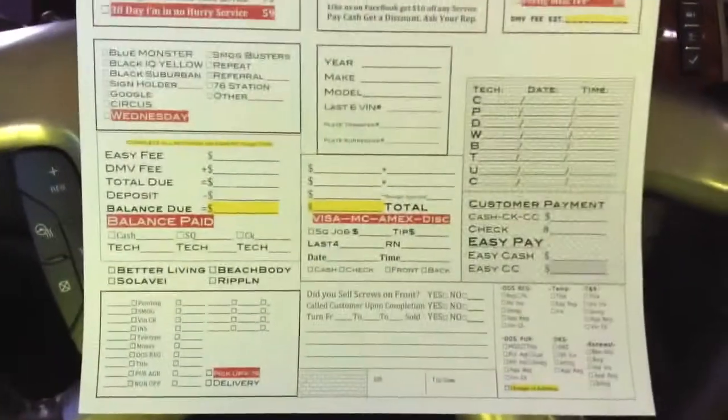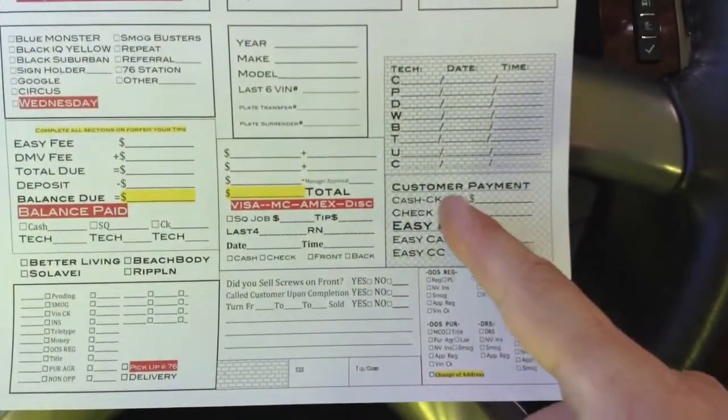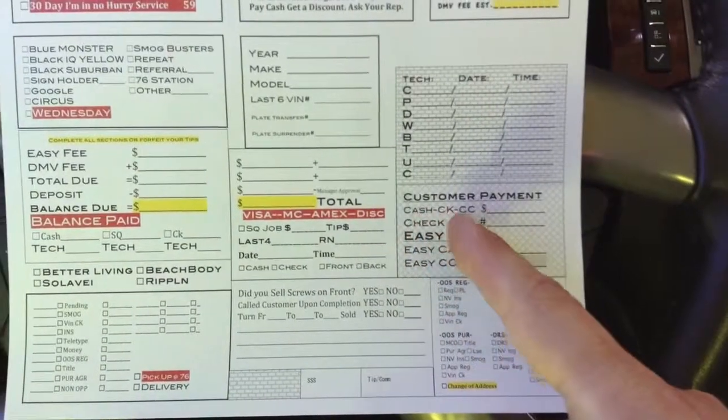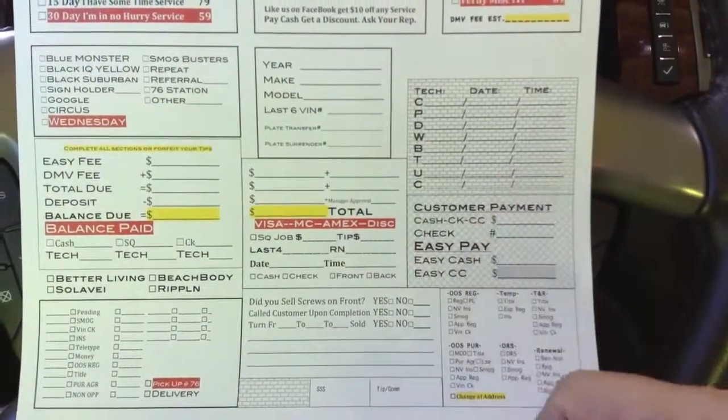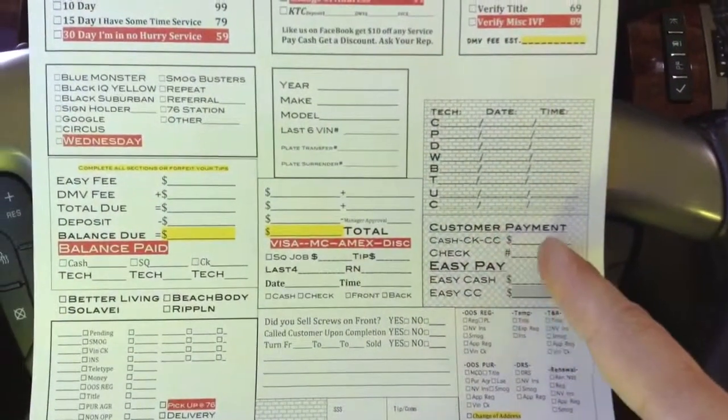Now we're going to go over this section next. Oops, here we go. This is for customer payment. I want to know up front how they're paying. Did they leave us a cash deposit? If so, there's a dollar sign here, write in the amount.